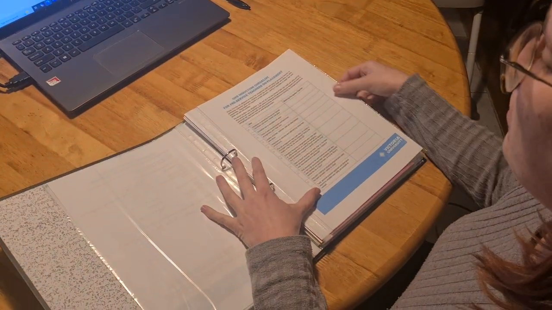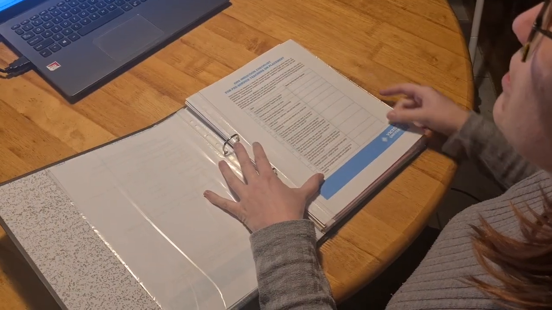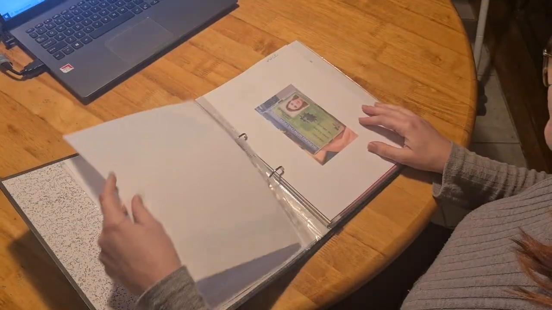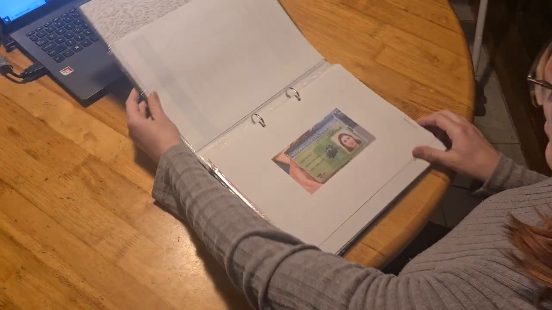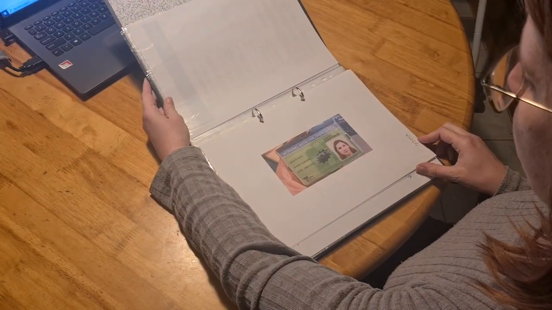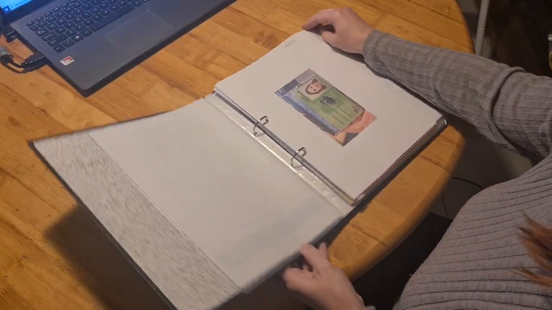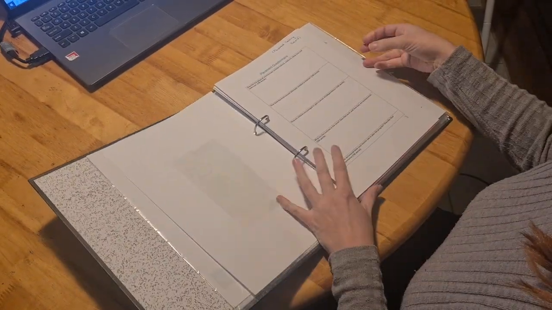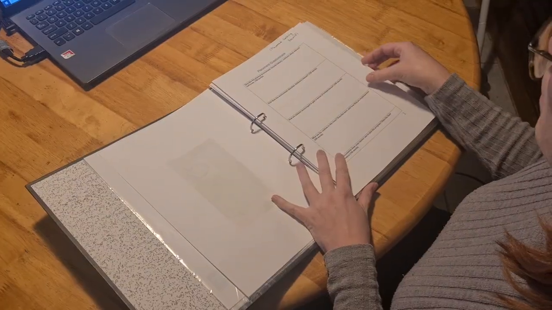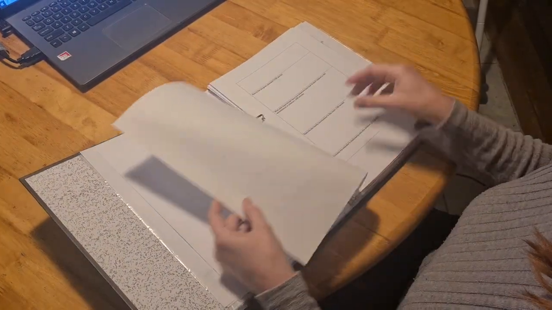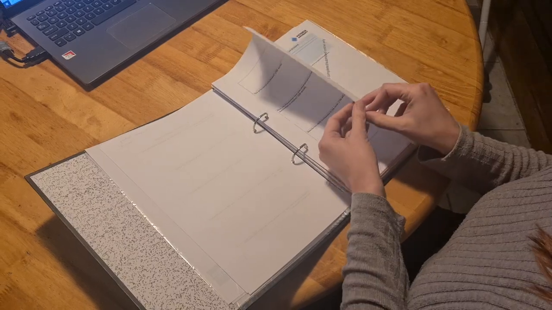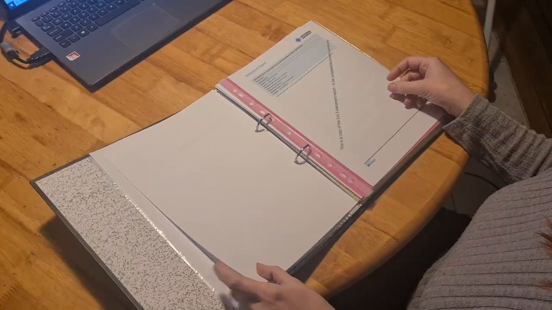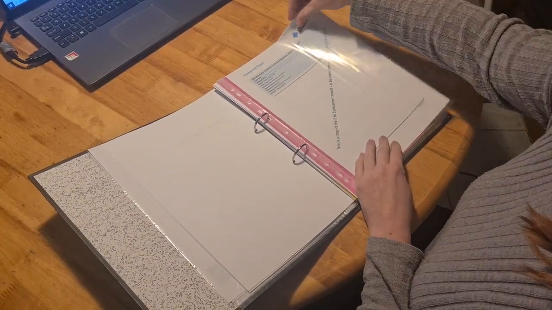This is my OHS induction checklist, ready to be filled out on my first day of placement. A copy of my Working with Children's Check. Here's my placement setting record, also to be completed on my first day of placement. Here's a sample assessment report.